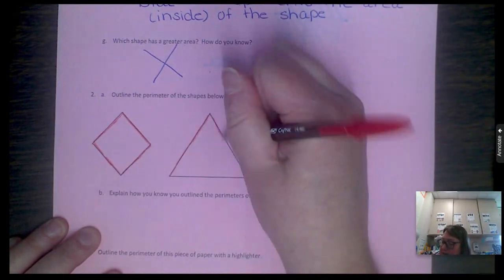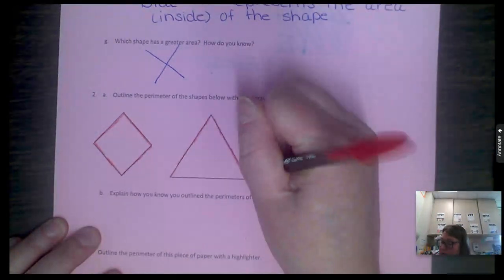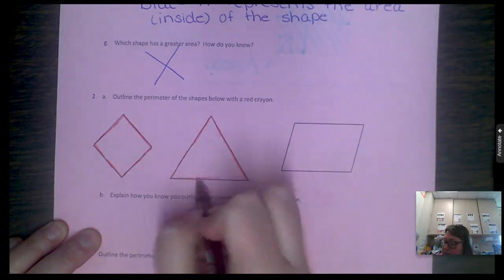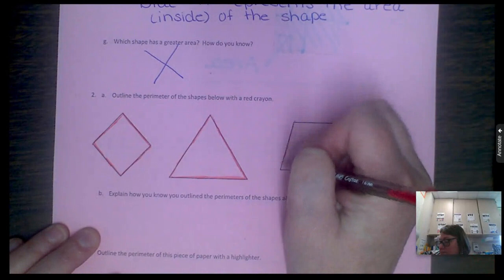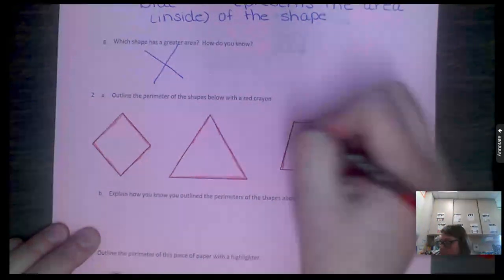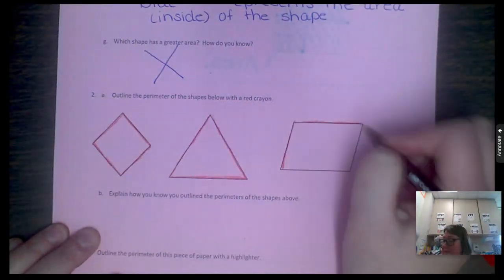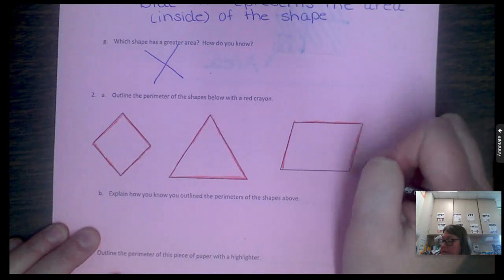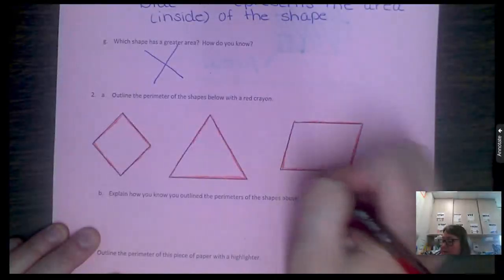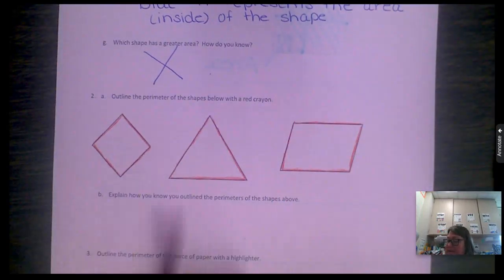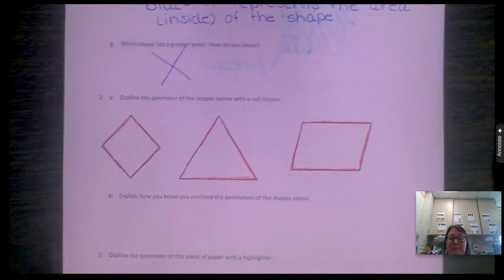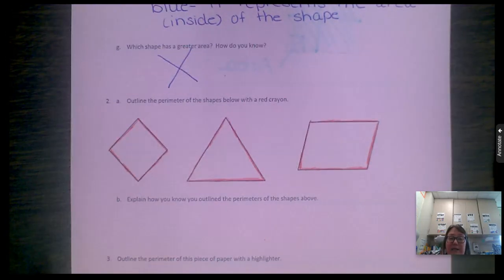So all of these, if we want the perimeter, we're just tracing the outside of that shape. I'm not even worried about measurements or anything like that. Right now, we're just getting the concept that the perimeter is the outside of the shape. Okay? Explain how you know you outline the perimeters of the shapes above. How do we know we outlined the perimeters of the shape? Because it's the outside of the shape.